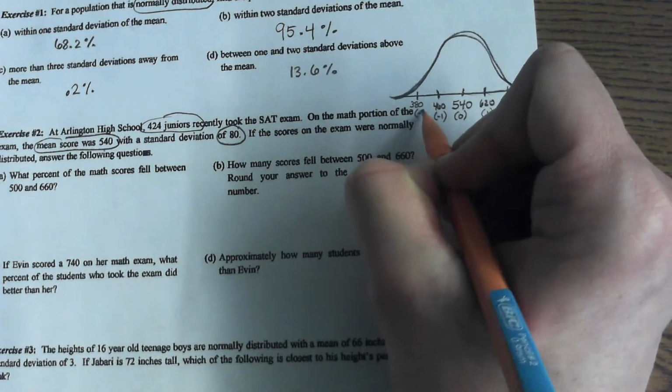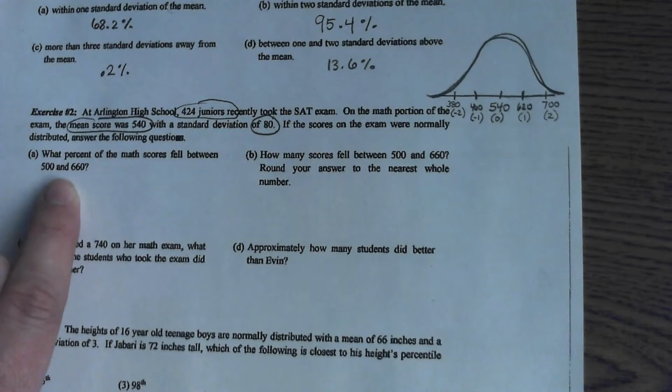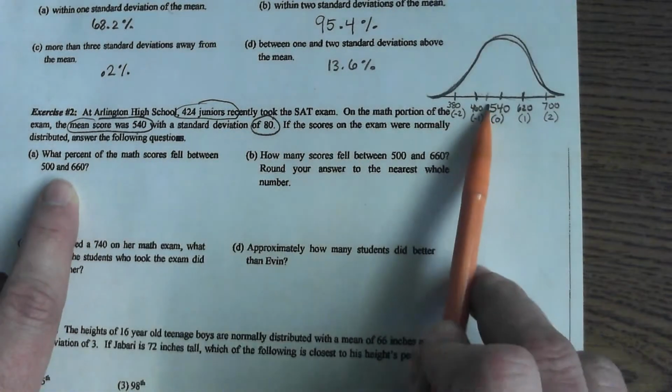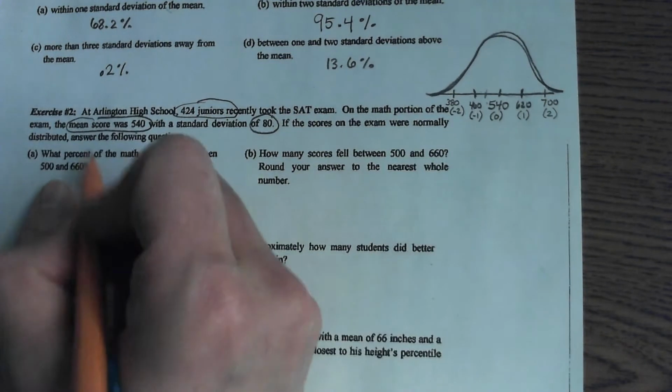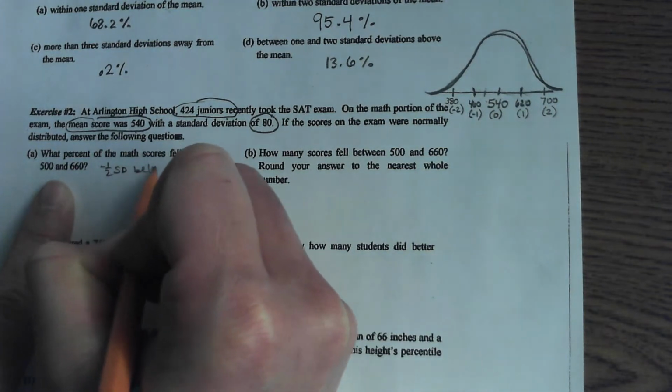380 would be negative 2 standard deviations. This just helps me wrap my head around the distribution. Okay? So the questions are, what percent fell between 500, which is here. How many standard deviations away is that? A half below, so negative 1/2 standard deviation below.